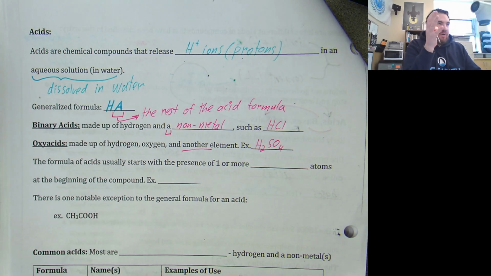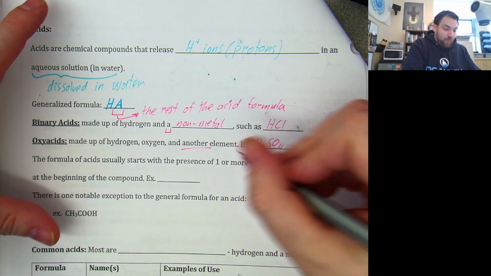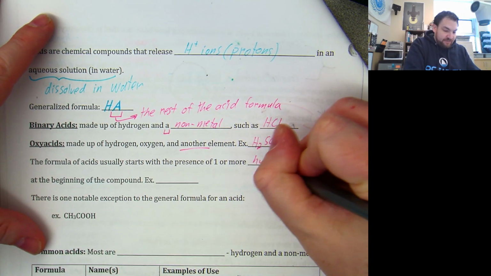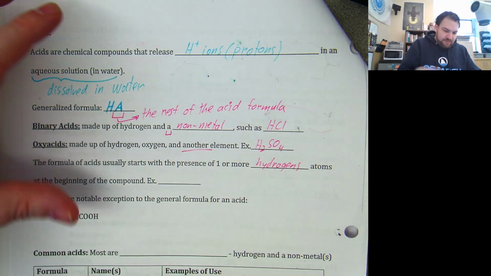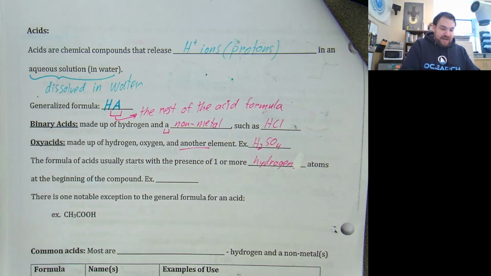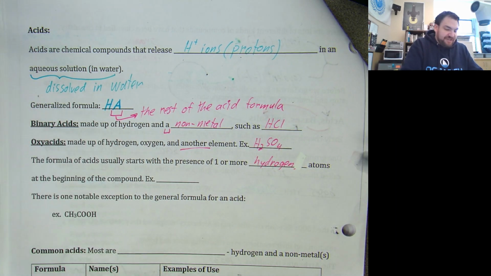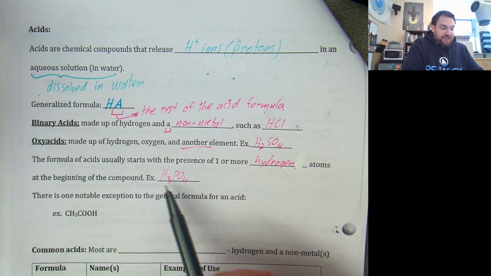You've got hydrogen, you've got oxygen, and the one other element here would be sulfur. Almost always, but not always, the formula for an acid starts with the presence of one or more hydrogen atoms. Another example of this would be something like H3PO4. The hydrogen is listed out front.